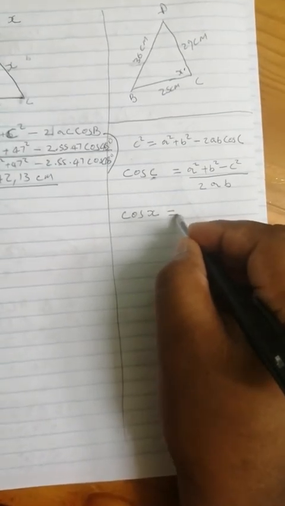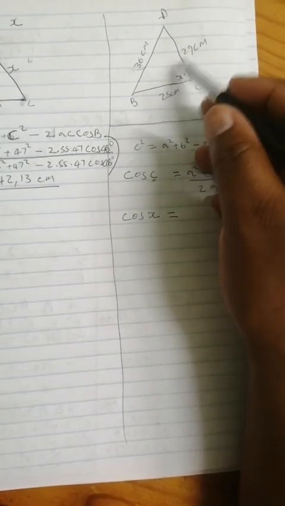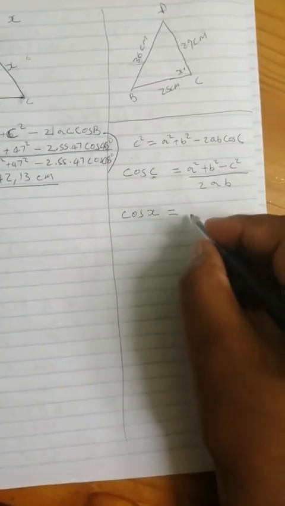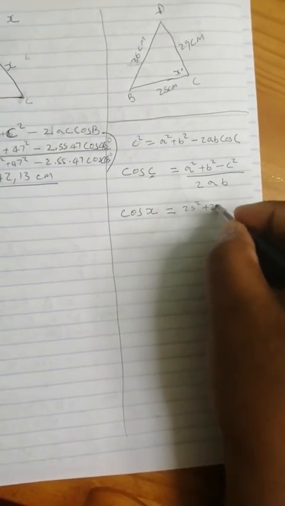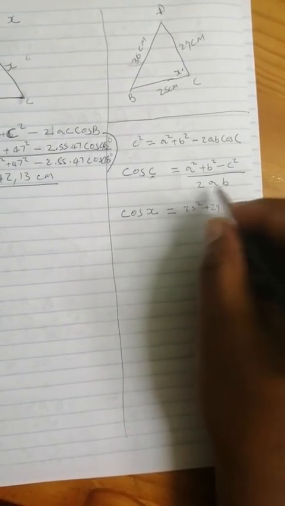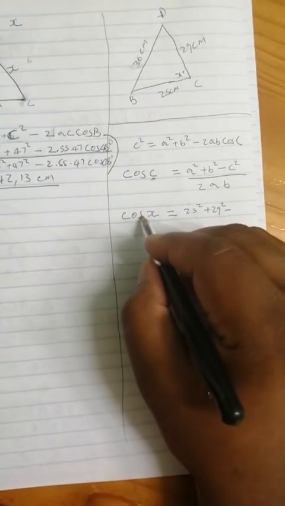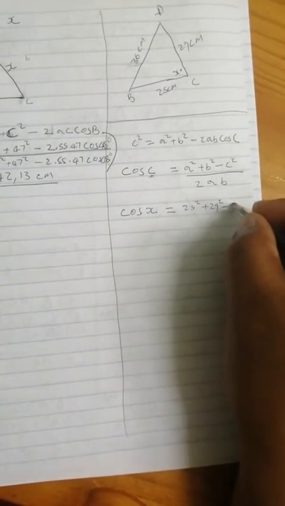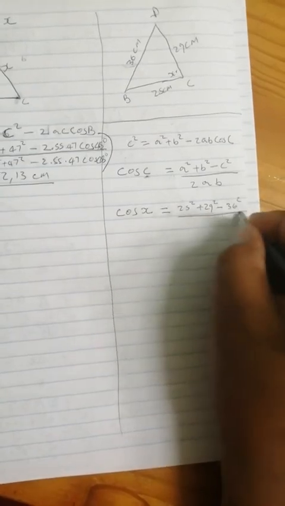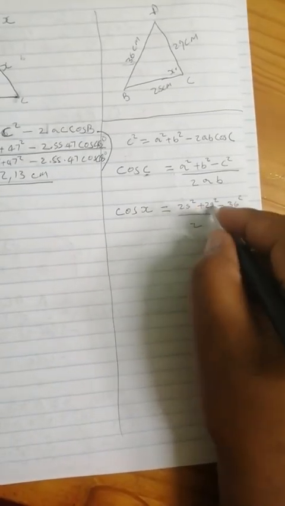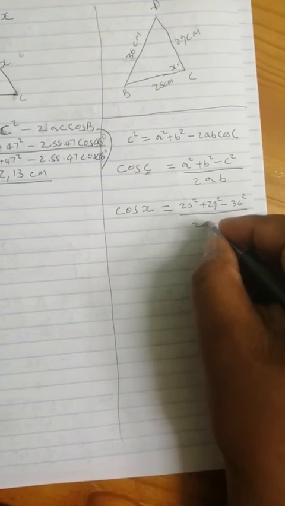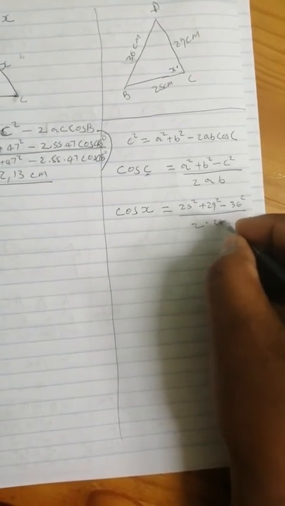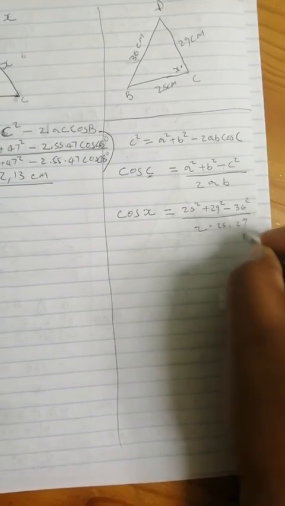It will be equals to the two sides each squared, 25 squared plus 29 squared minus the side that is opposite to an angle, so it will be minus 36 squared all over 2ab. In this case, it will be 2 times 25 times 29.